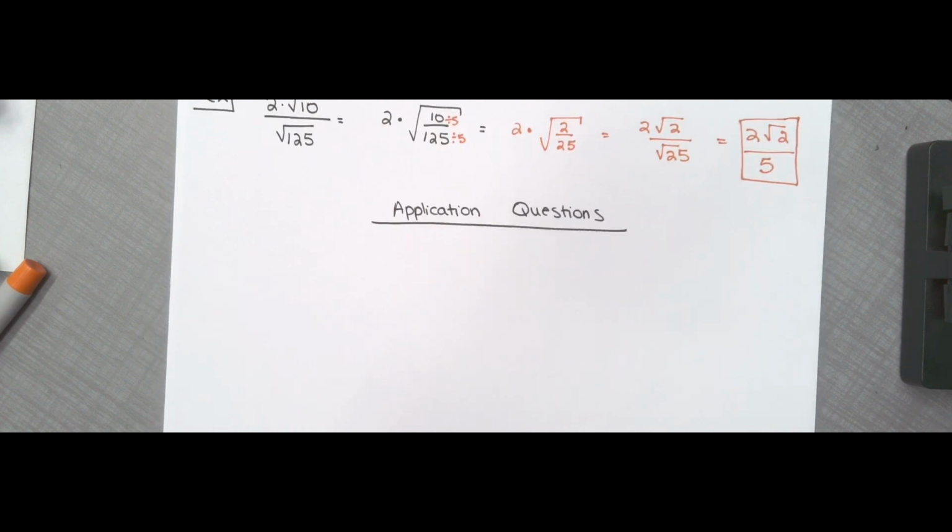So application questions are word problems that you ended up doing last time as well. We're going to end up having word problems this time as well on the test. So for this application problem, let me see if I can do this real quick. Nope, not working. It's okay.